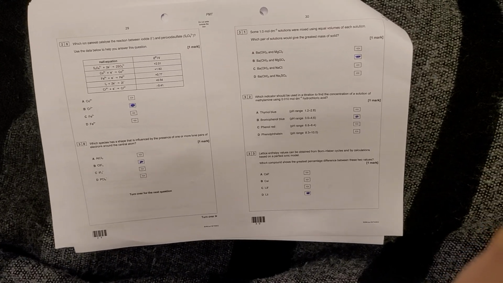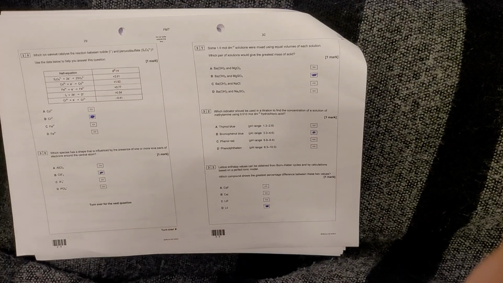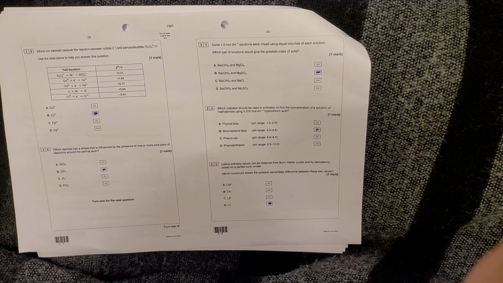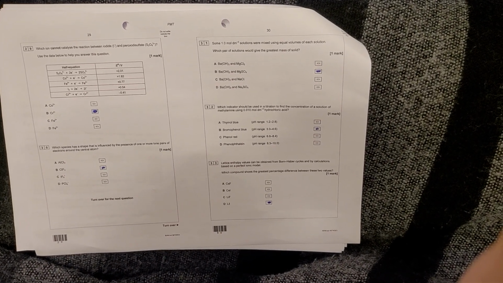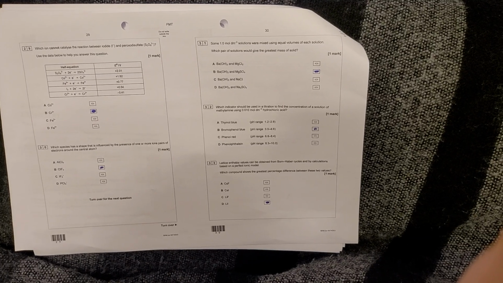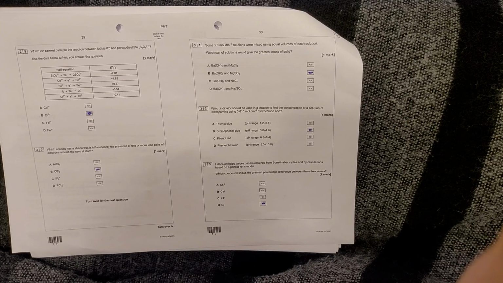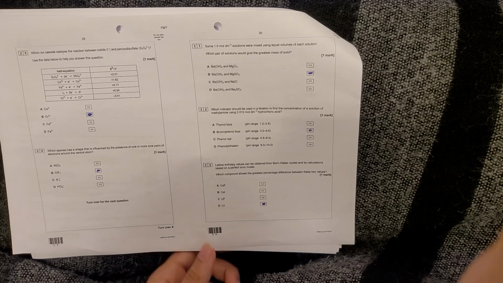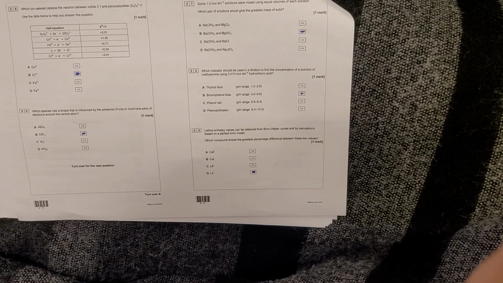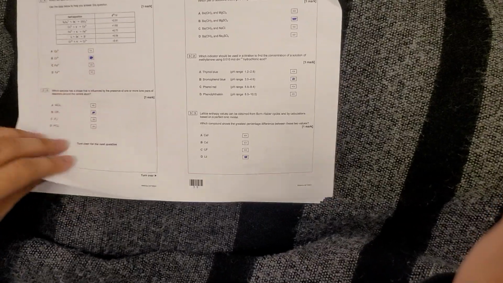B, ClF3. Which pair of solutions would give the greatest mass of solid? B, barium hydroxide, MgSO4. Which indicator should be used to titrate for the concentration of ethylamine using 0.01 moles per liter hydrochloric acid? B, bromophenol blue. Which compound shows the greatest percentage difference between these two values? D, LiI.